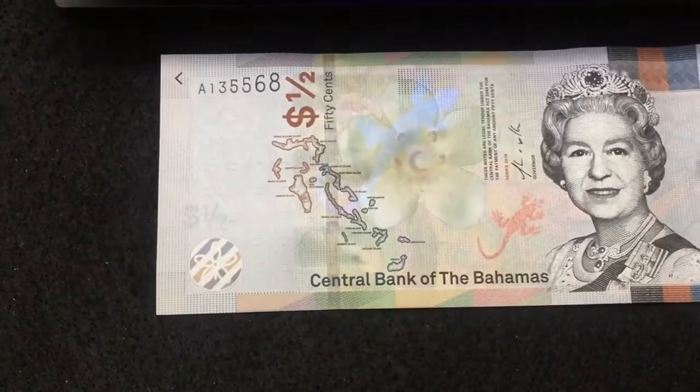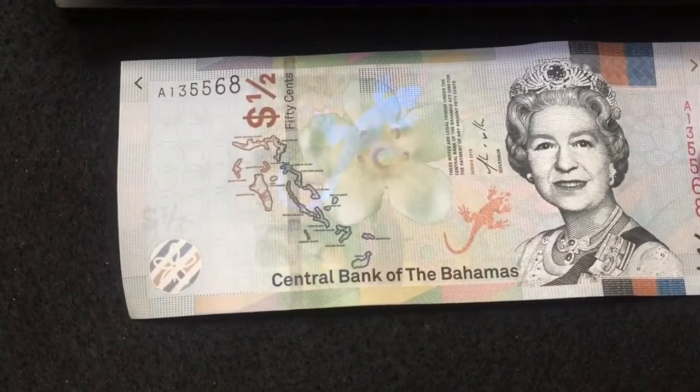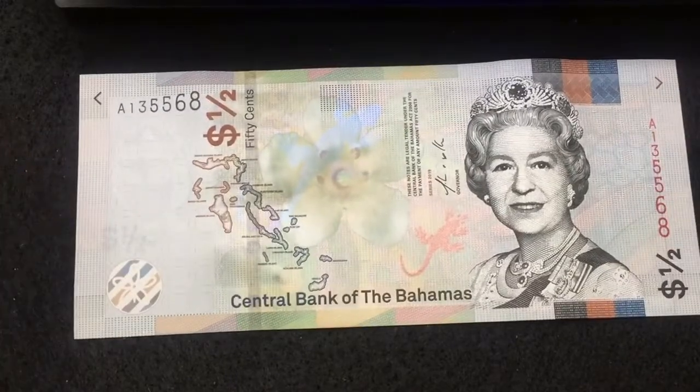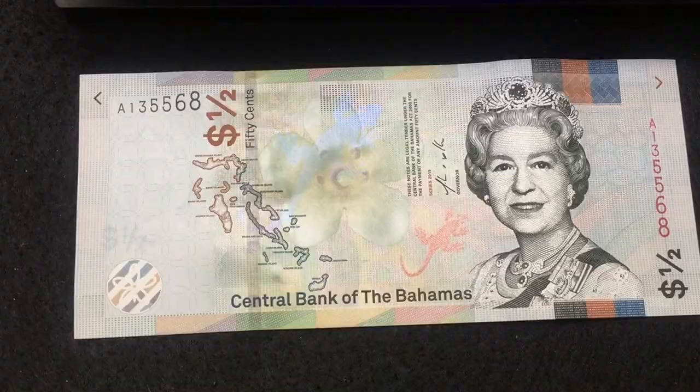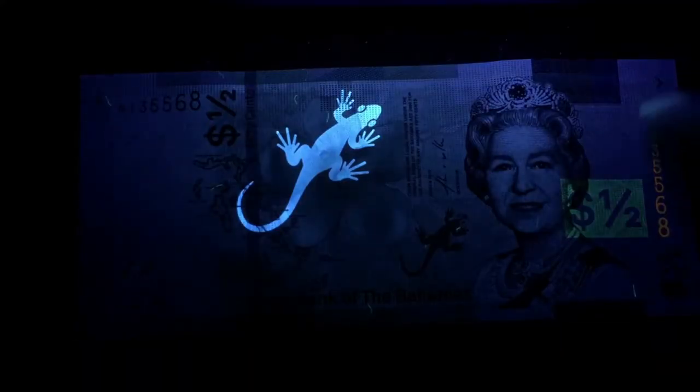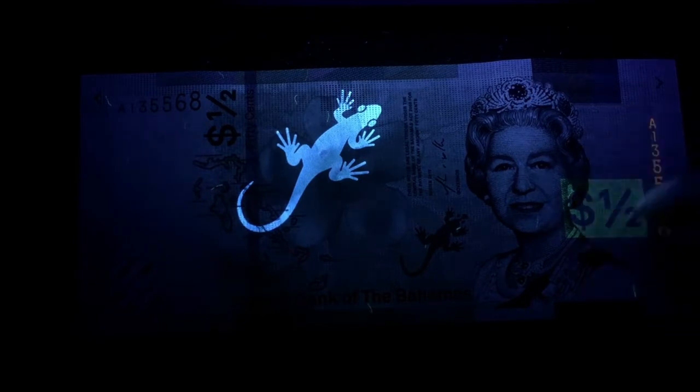This is the front side of Bahamas $50 bill without UV light. Let's check this bill under the UV light. Serial number is getting reflected on the right and this block is getting reflected. There is one lizard that is getting reflected in light blue color. Here you can see.